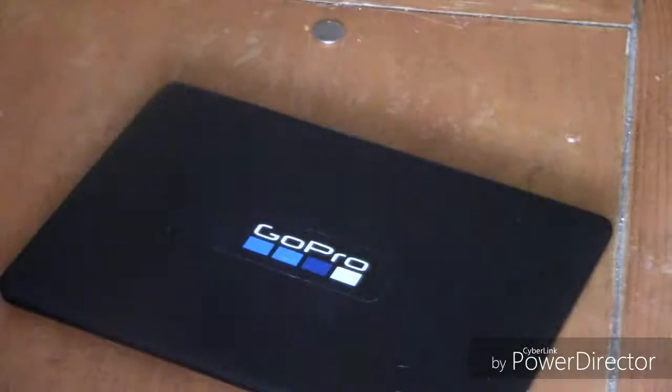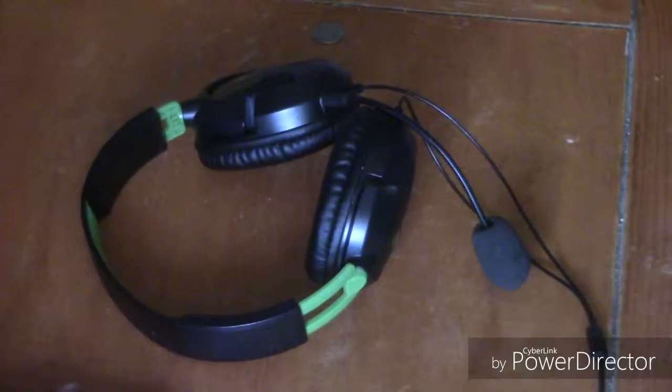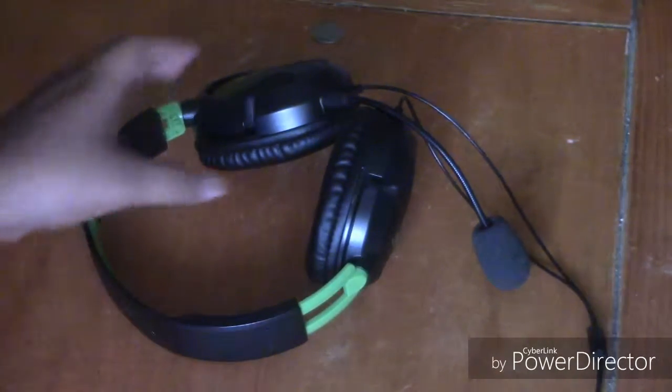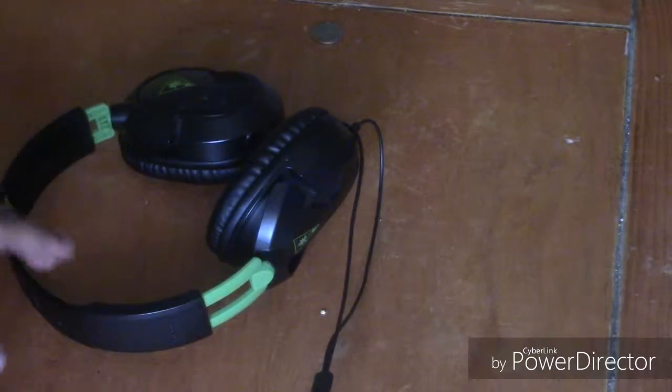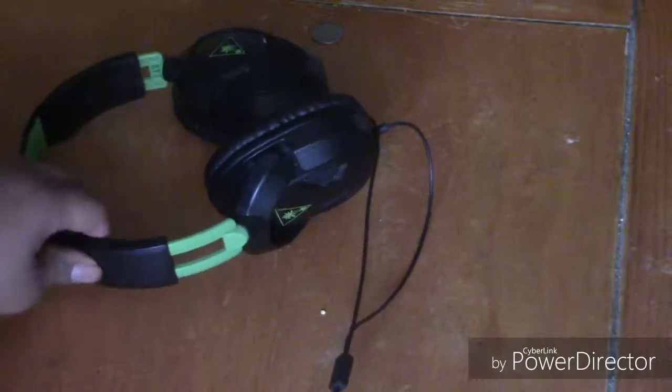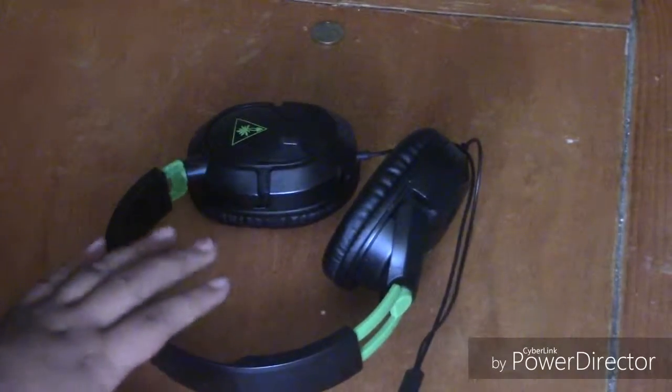Alright, the other thing I use, which is self-explanatory, is this: a headset. Why do I use this headset? Well, if we take off this mic right here, it's headphones. I use this for listening to my Safe Space playlist songs.